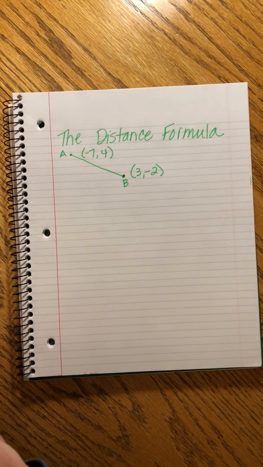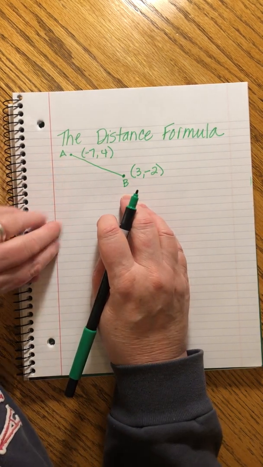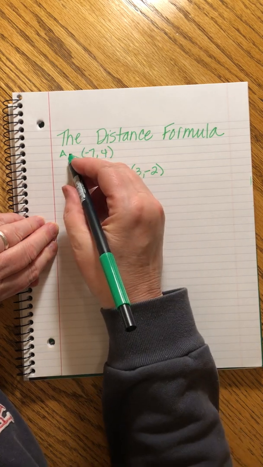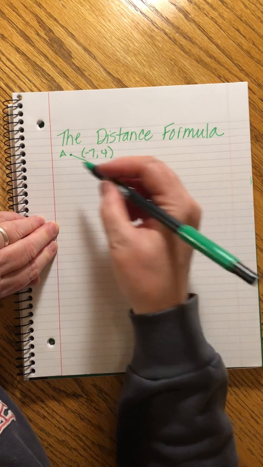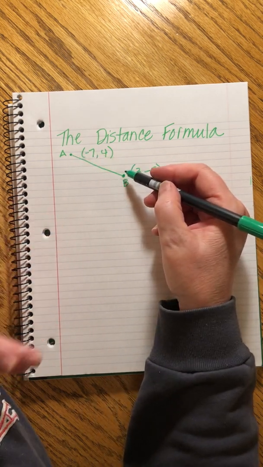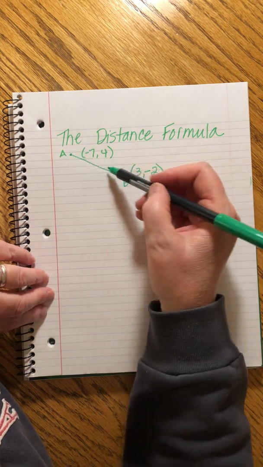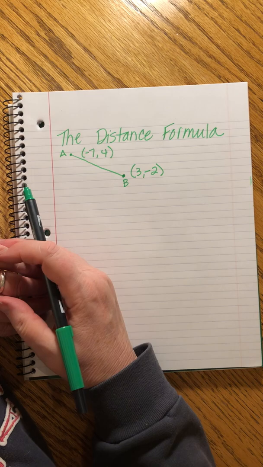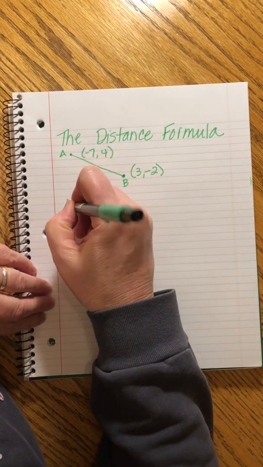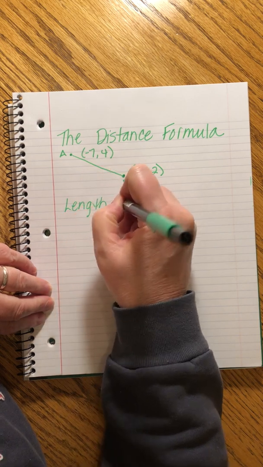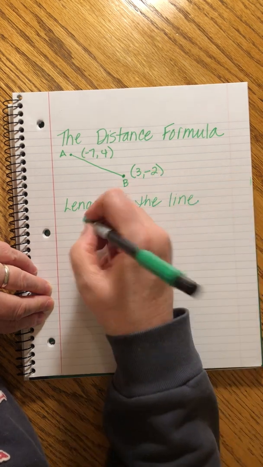When we did the change in the coordinate, what we were finding is the change in the x as we move from one point to the other, and the change in the y. We found the change for each coordinate separately, and we said that the direction that you're going matters, okay? In these, what we're finding is the length of the line between the points.